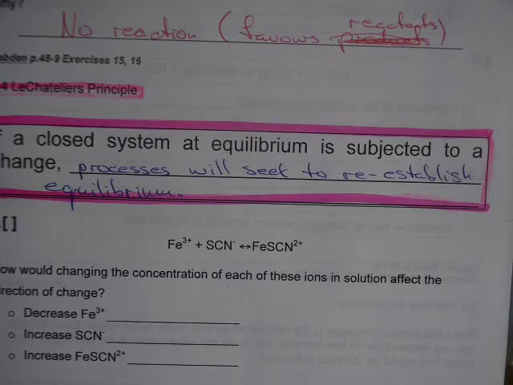Now, I'm not asking you to understand what I just did. At this point, in the beginning at least, I just want to get you thinking of what strategy I can use to predict what's going to happen. The same thing is true if I instead increase the ferrous thiocyanate ion.